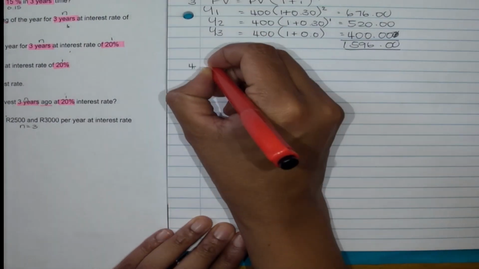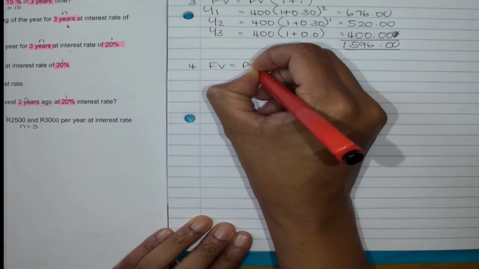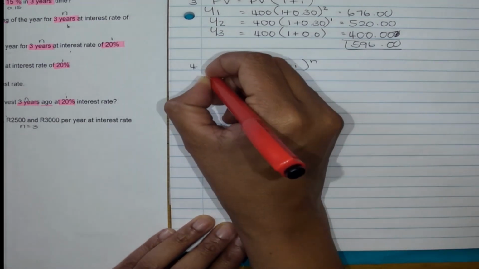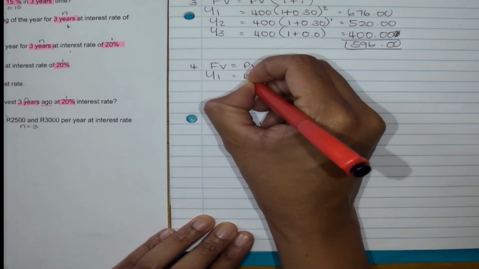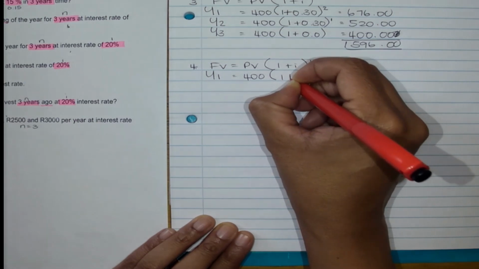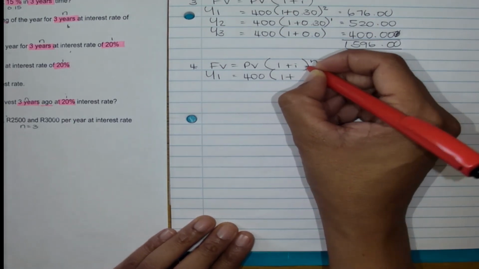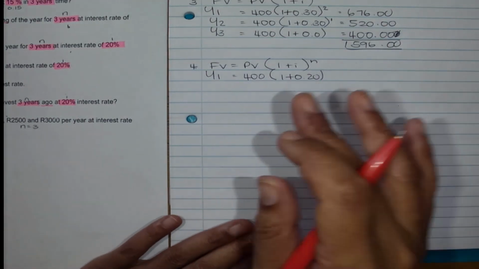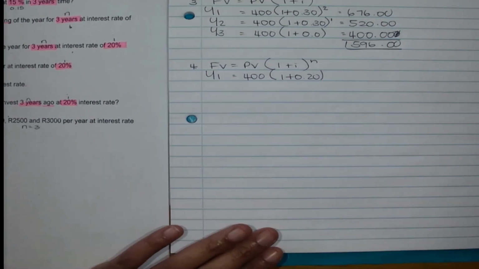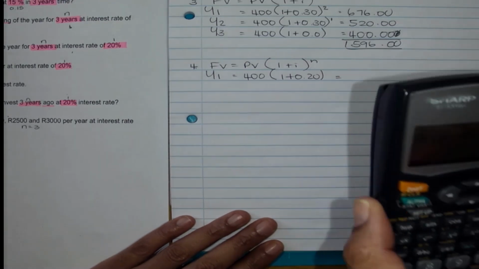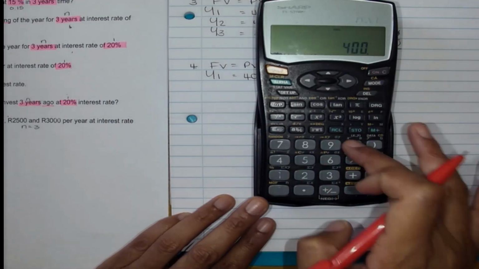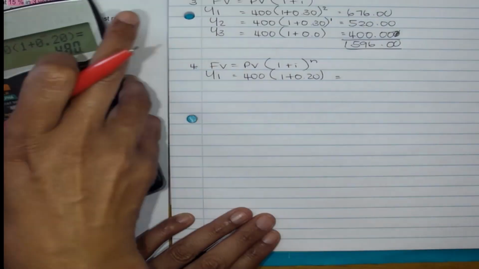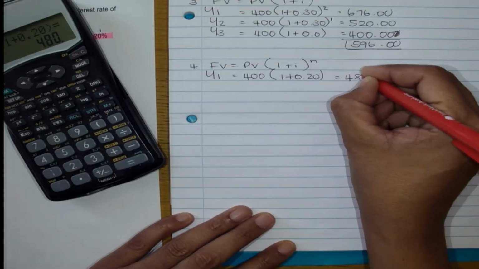So we're going to say future value is equal to present value. Always write your formula so that your formula can lead you. So year 1, we're going to say 400 times (1 plus interest), and interest is 20%. Now we're not going to write how many interest you must still get, because you're going to accumulate it. So 400 open bracket 1 plus 0.20 gives me 480. I'm going to write my 480 here.